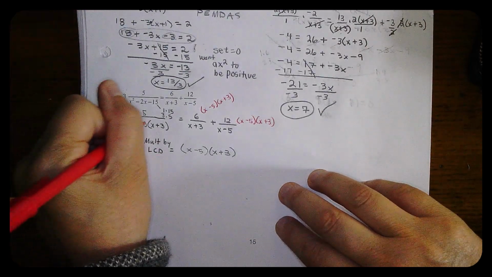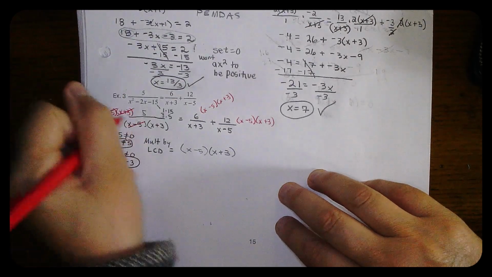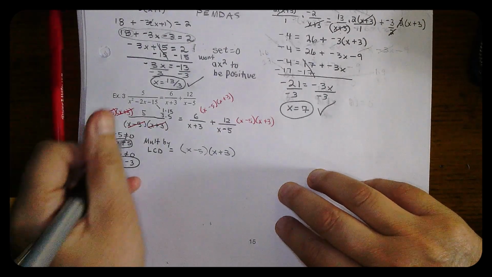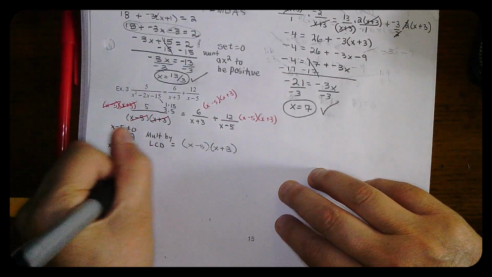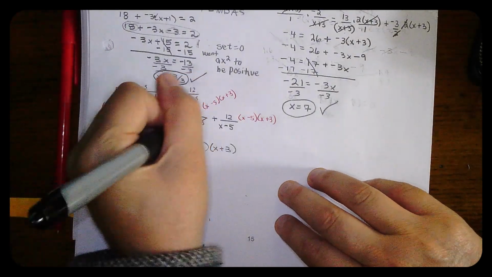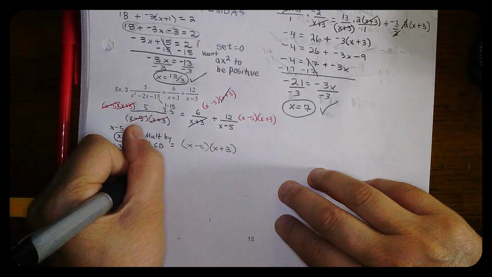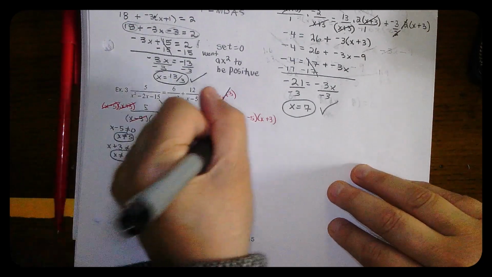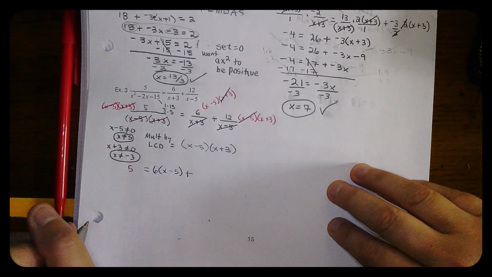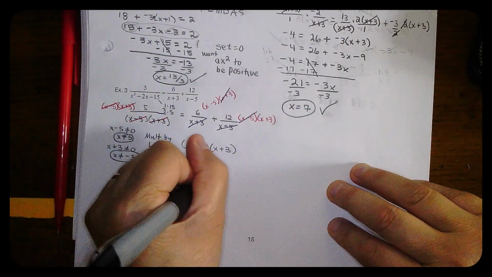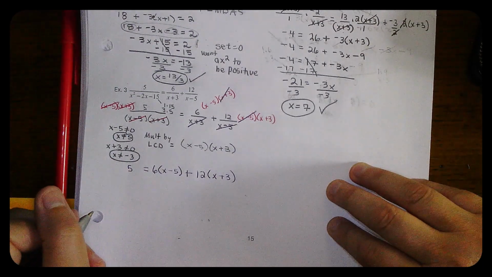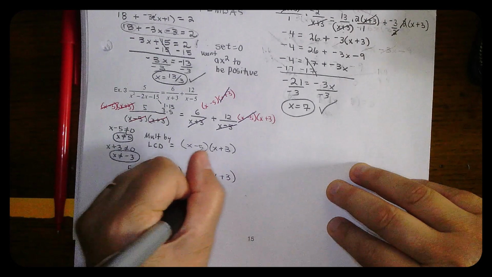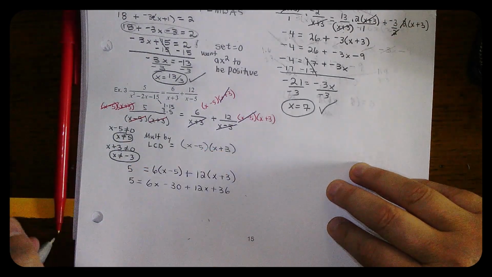So this x minus 5 divides out with that one. x plus 3 divided by x plus 3, and you're left with just 5 equals. This x plus 3 divides out with that x plus 3, and you're left with 6 times x minus 5, plus this x minus 5 divides out with that x minus 5, you're left with 12 times x plus 3. So 5 equals 6x minus 30 plus 12x plus 36.